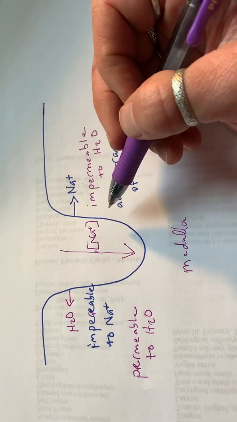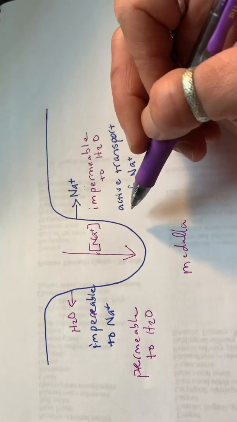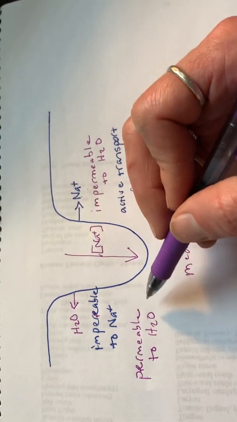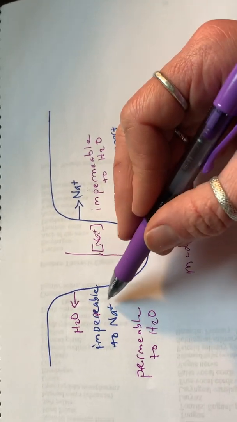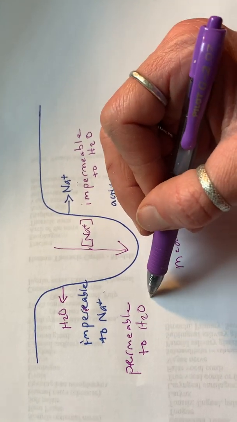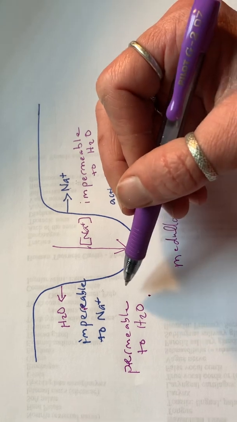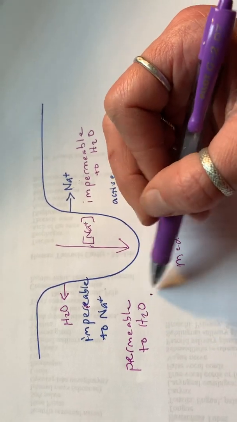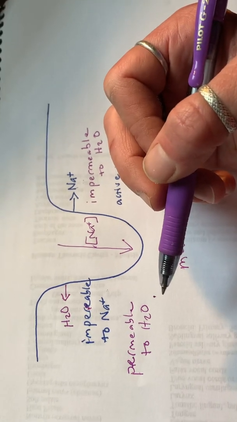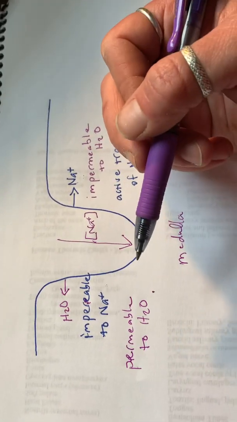And that's a good thing, because as long as it's really salty out here, we're able to pull more of our water out of that descending limb. Because remember, the descending limb is impermeable to sodium, but it's going to be permeable to water. And so that sets up a lot of osmotic pressure out here. And so the water is going to move towards that greater osmolarity. It's going to go towards all that salt.